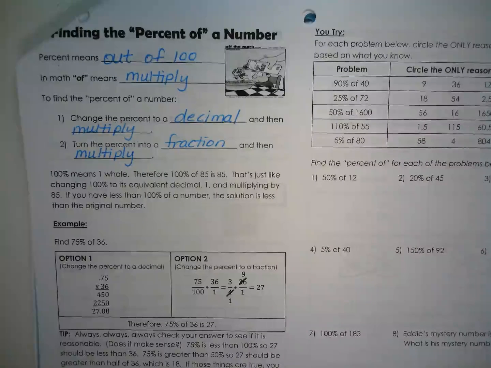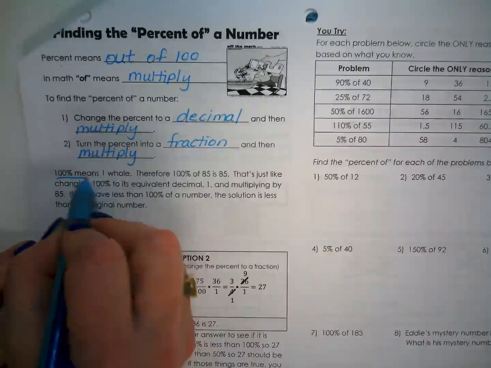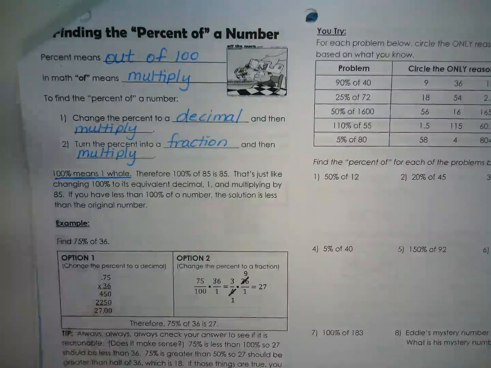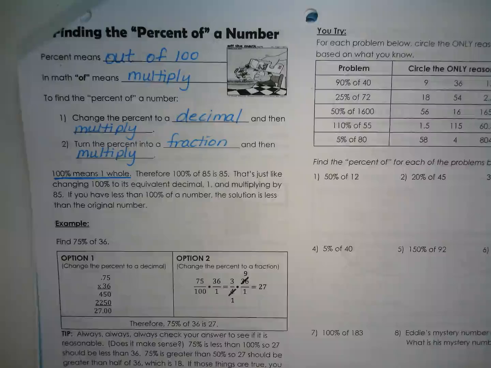Now, 100% means one whole. If I have 100% of something, it means I have the whole thing. So if 100% of my students are in school today, do I have anybody absent? No. If 100% of my students are here today, nobody's absent. 100% represents all of them.